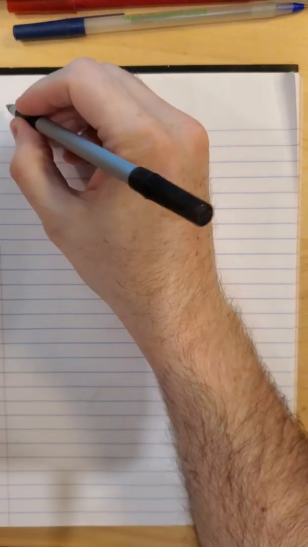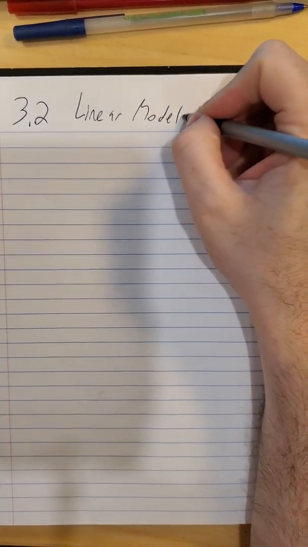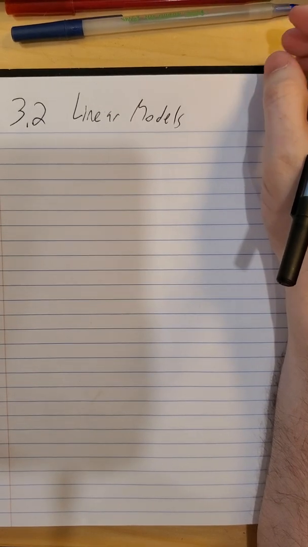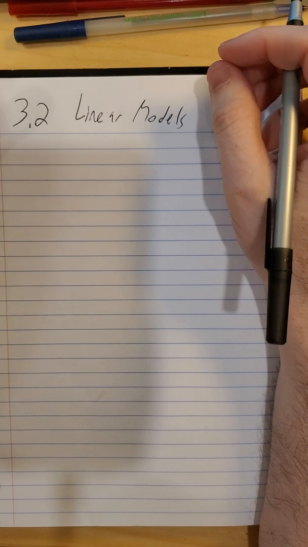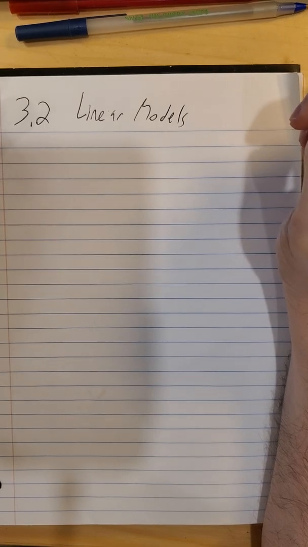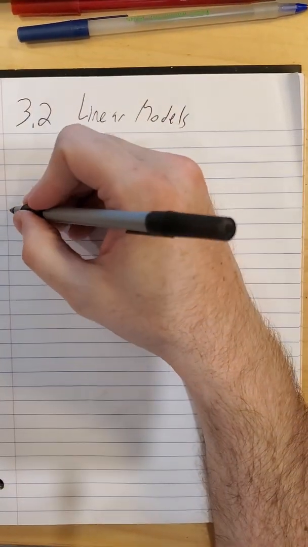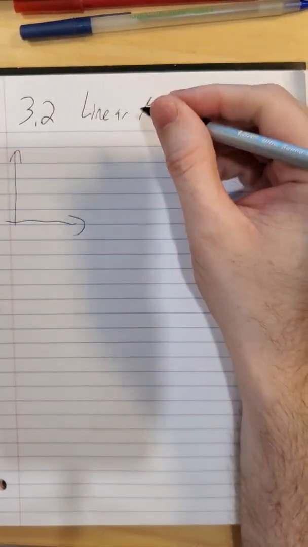Hello and welcome back. Today we're going over section 3.2 on linear models. And we'll see how to use the calculators to build some models, build us some equations to make predictions based on data sets. So first, we'll look at a few examples of linear versus nonlinear models.